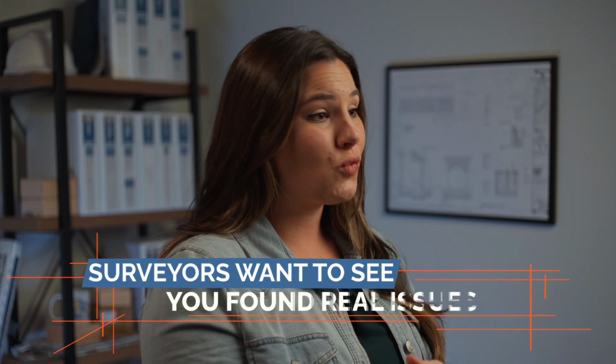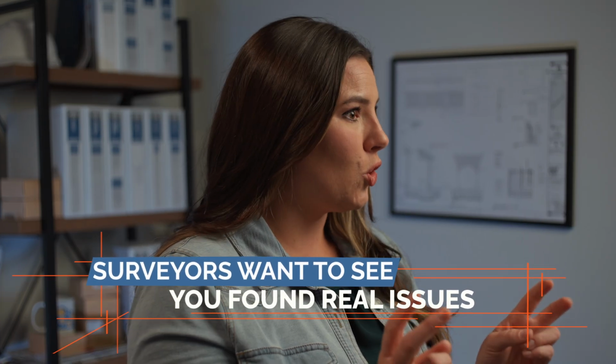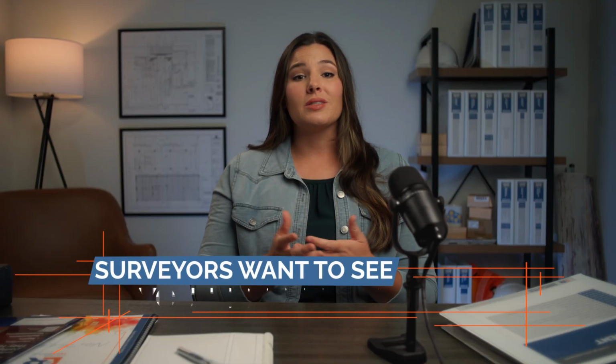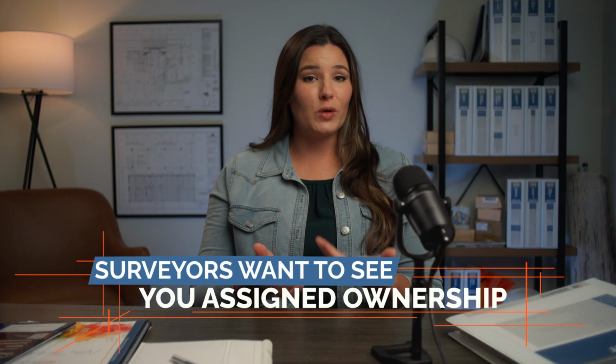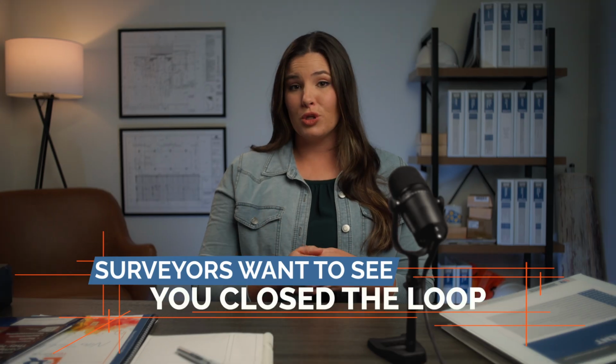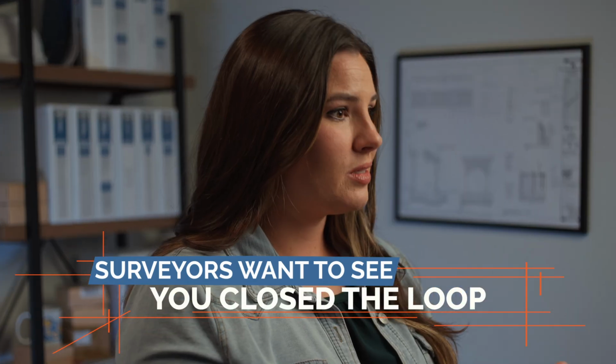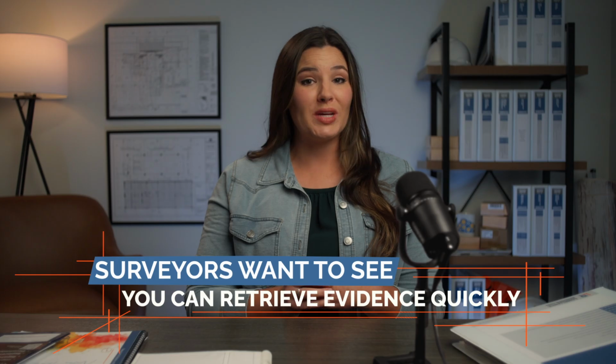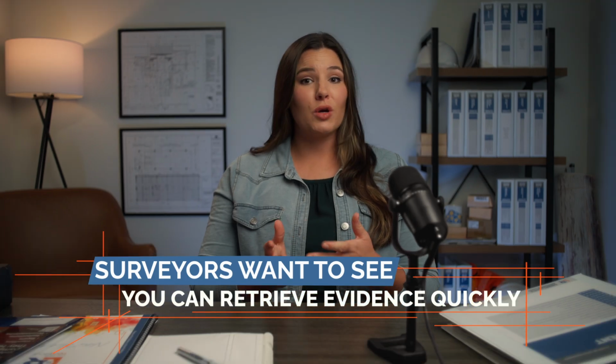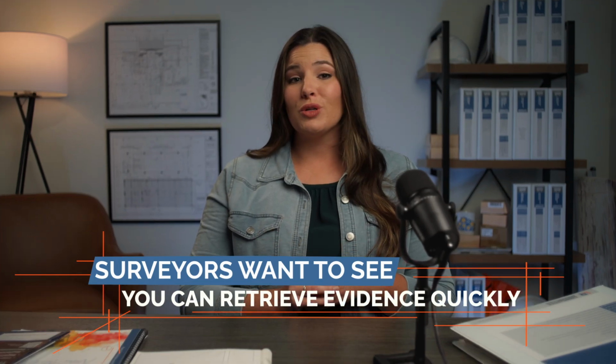Surveyors aren't impressed by "we walk our units weekly." They want to see that you found real issues, not just all good notes. They want to see that you assigned ownership, which department, which person, that you closed the loop, work order, re-inspect, sustainment, and that you can retrieve the evidence quickly. That means photos, notes, and dates. If you can produce that chain in under a minute, you've turned rounds into proof.